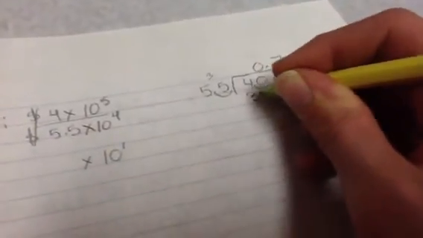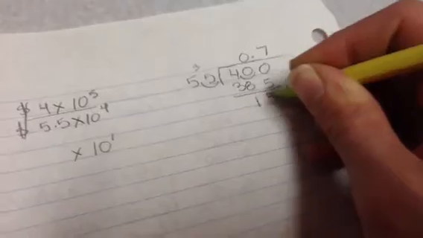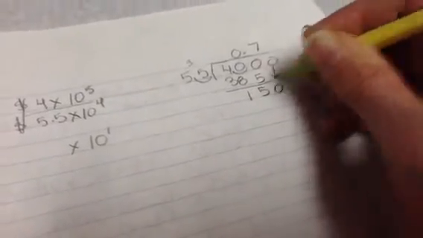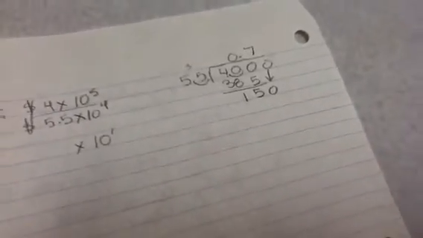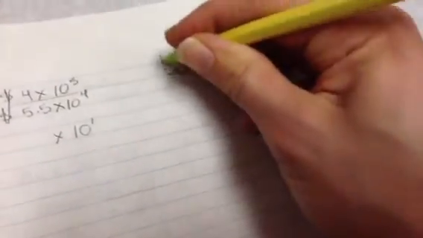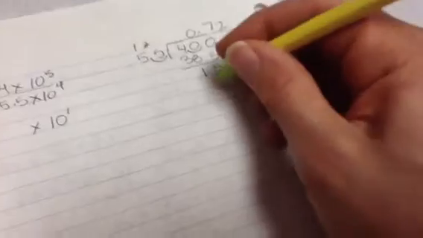So 55 won't go into 4, and it won't go into 40, but it will go into 400, let's see, 7 times. 7 times 5 is 35, and that's a 3, and then it's 35 again. So that's going to give me 38. I'm going to subtract and get 15. I'm going to drop down my 0, and then divide again, and I get 2. 2 times 5 is 10. Carry my 1. 2 times 5 is 10 again, and that's 11.